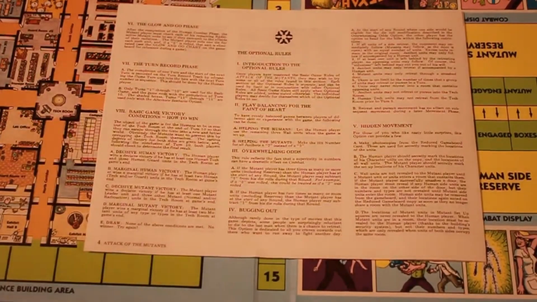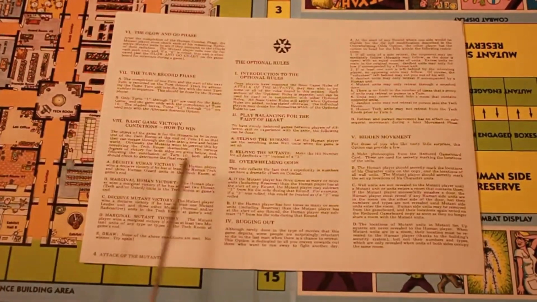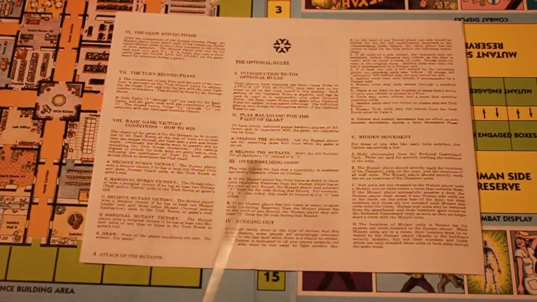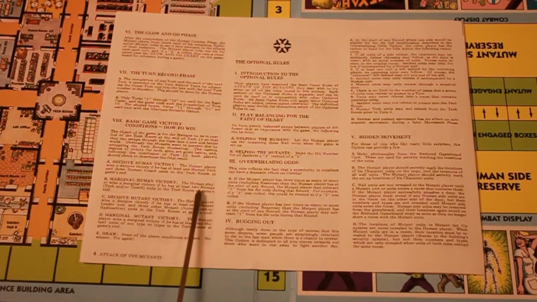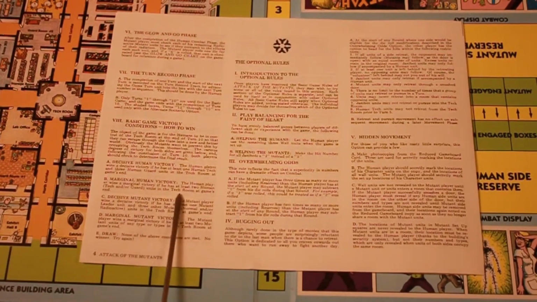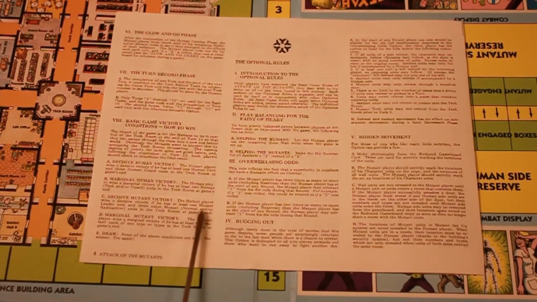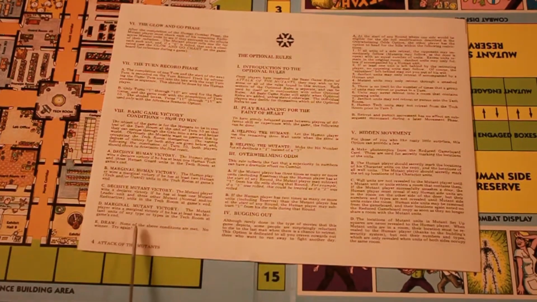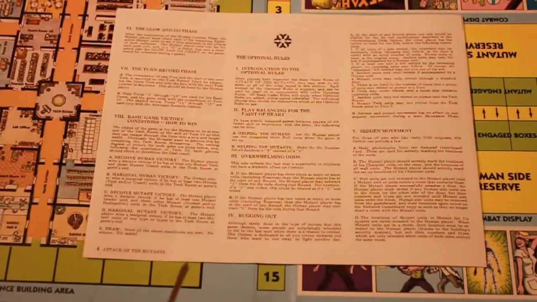The victory conditions then are: a human player wins a decisive victory if he has at least one human tech and 3 human guards in the tech room at the game's end. The professor is trying to buy time so that he can solve this crisis. What they say is he's trying to teleport, but he's basically trying to buy time. Marginal human victory is if there's at least 2 humans in the tech room. Decisive mutant victory is if he has at least 1 mutant leader and 3 other mutants in the tech room. Marginal is if at least 2 mutants of any type are in the tech room, and a draw is if those conditions aren't met.